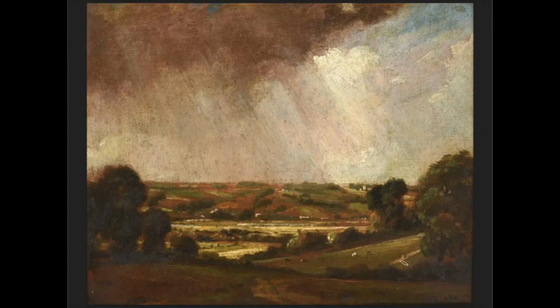Now, color-wise, he's using temperature, warmer colors in the lights, cooler in the shadows, and that warm and cool contrast creates the sense of sunlight and shadow.